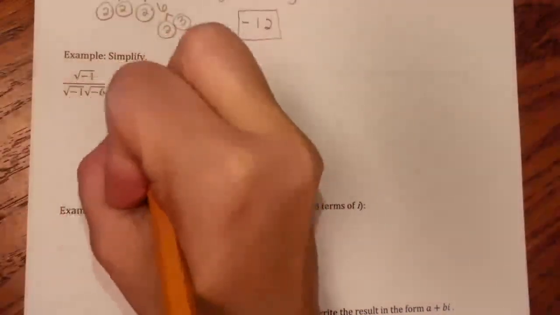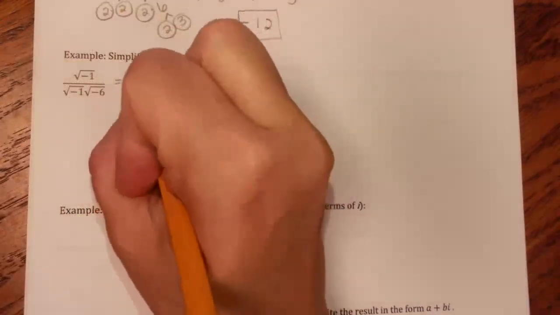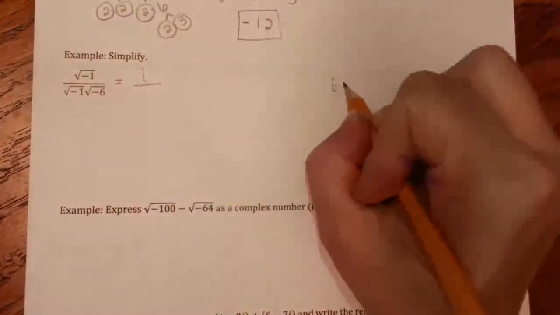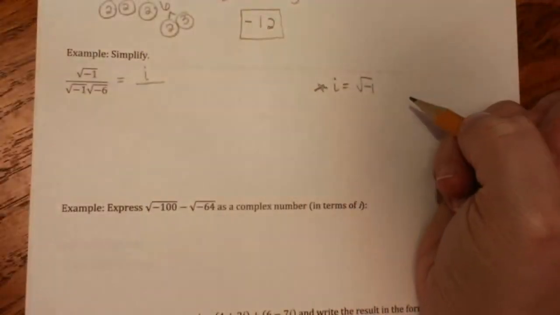Okay, so let's talk about the top. Square root of -1, which we know is our special case, is I. So yeah, I is the square root of -1. This is our special case.